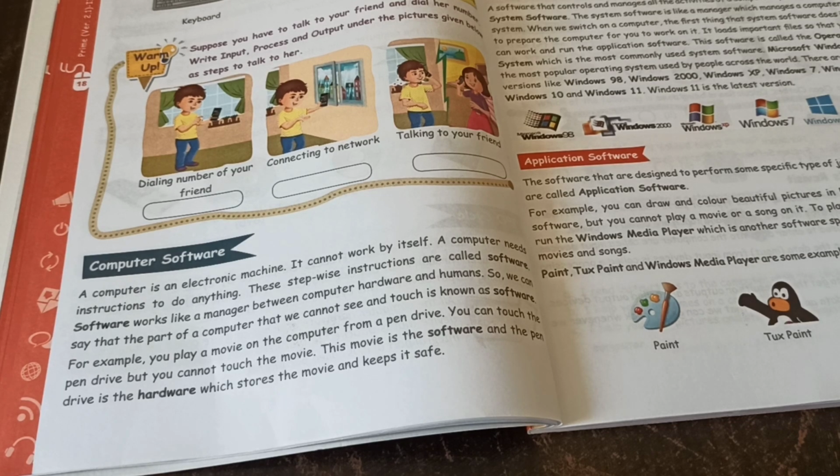Kids, there are two types of software. First one, system software, and second one, application software. Now we learn about software. First one, system software. A software that controls and manages all the activities of a computer system is called system software. The system software is like a manager which manages a computer system. When we switch on a computer, the first thing that system software does is to prepare the computer for you to work on it. It loads important files so that you can work and run the application software.